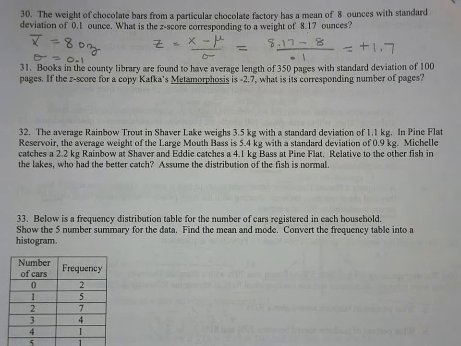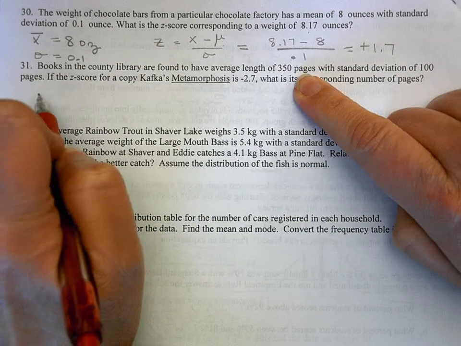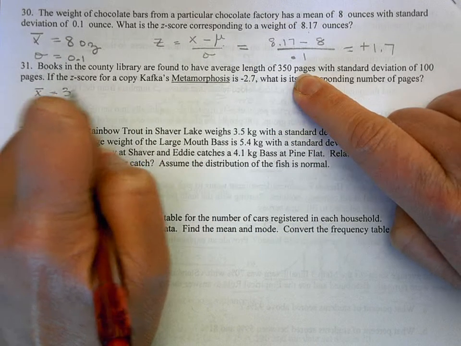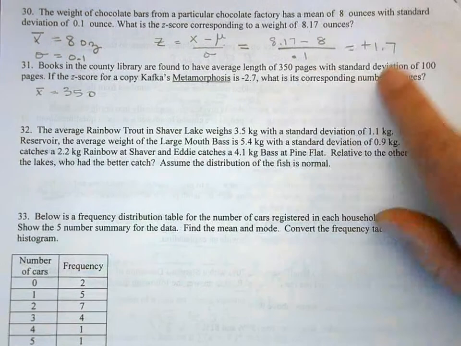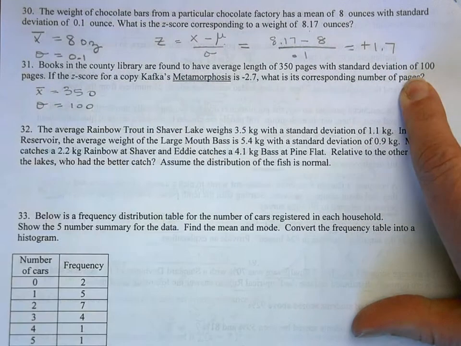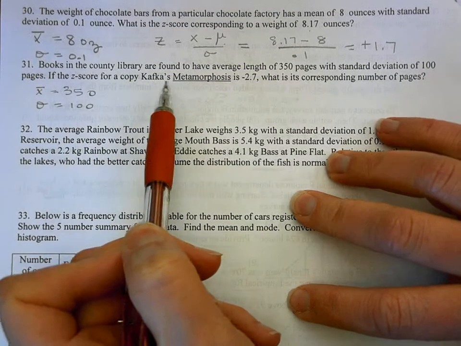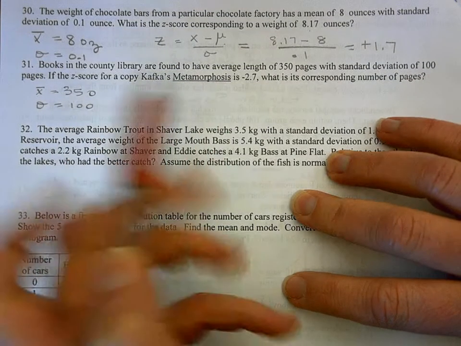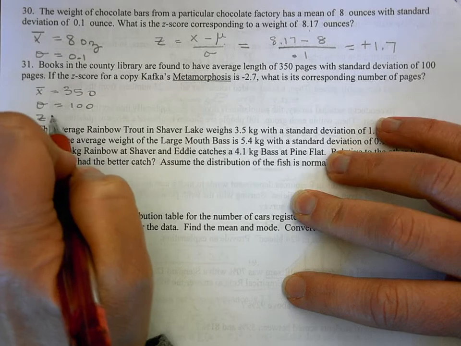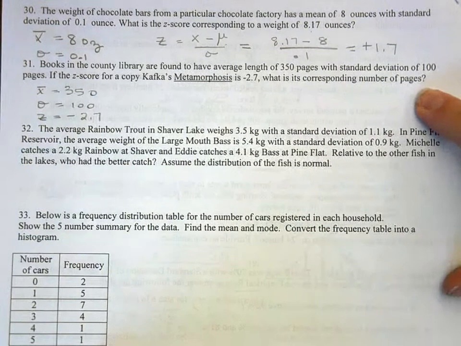For question number 31, it says that books in the county library are found to have an average length of 350. So that means our average or mean is 350. And it has a standard deviation of 100. And if the z-score for a copy of Kafka's Metamorphosis is negative 2.7, what is the corresponding number of pages?